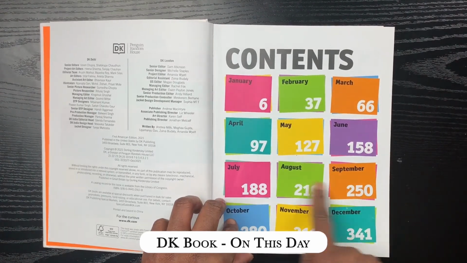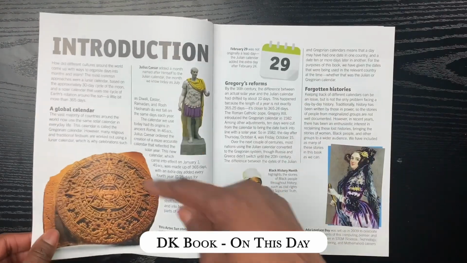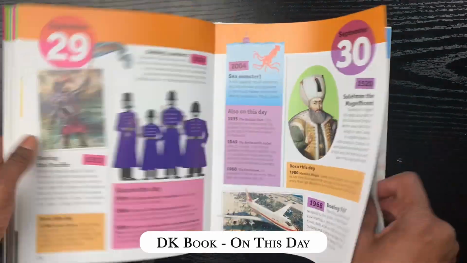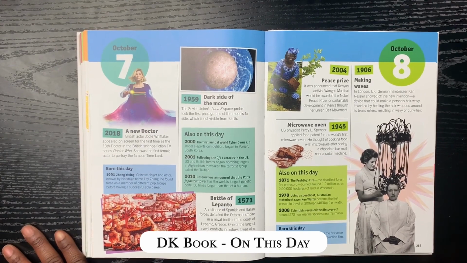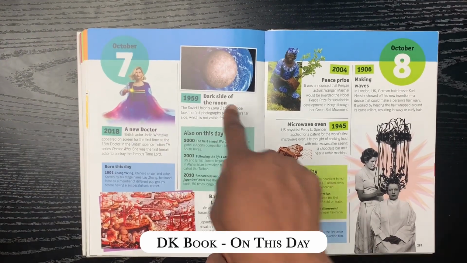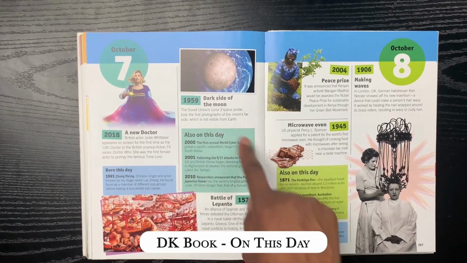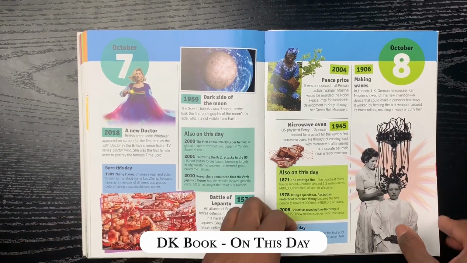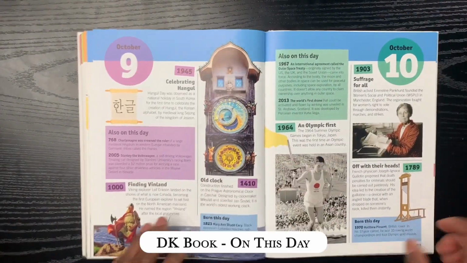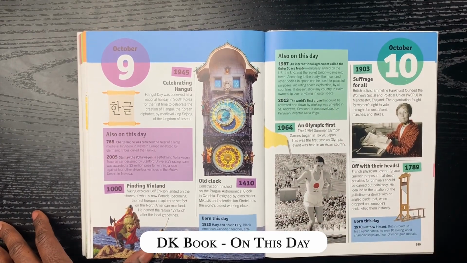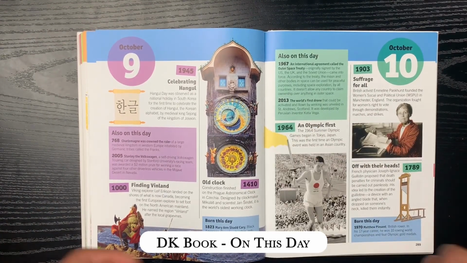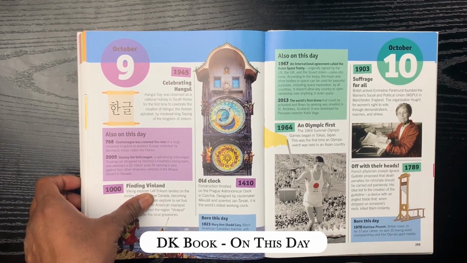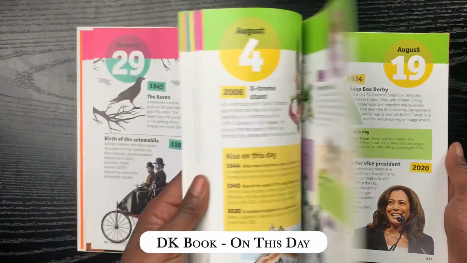I love how it's split into months, so you can quickly go to what you want to go to. So let's say we're in October. We're going to go to October. Say you're going to October 7th. You're going to go to the day and it gives you the year and the fact that happened on that day. And it's an array of things. It's not just one type of subject, right? Go to another page. Great pictures, very interesting for your child, but it gives you a springboard for you to then go back and research some of the things that your child can include.